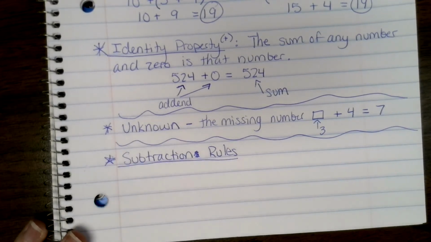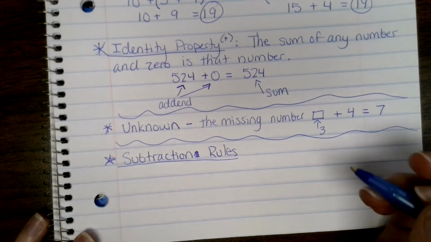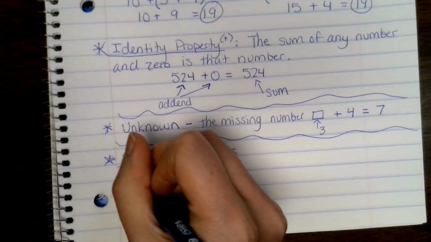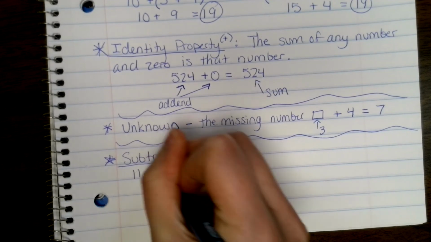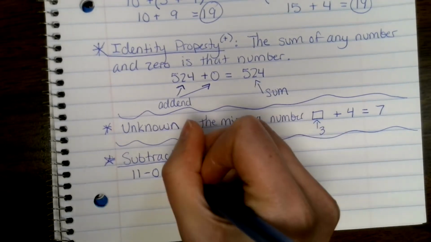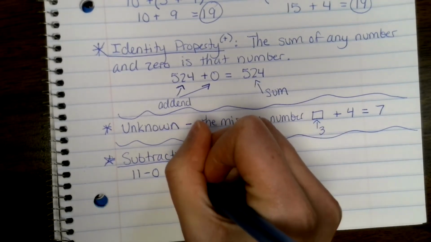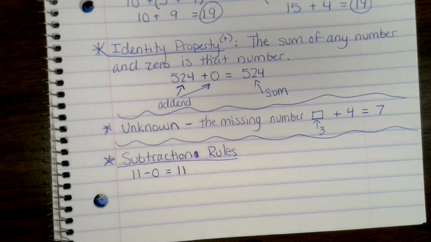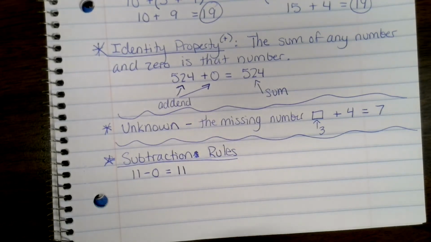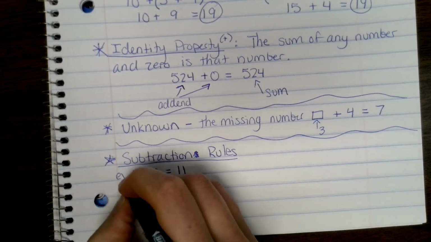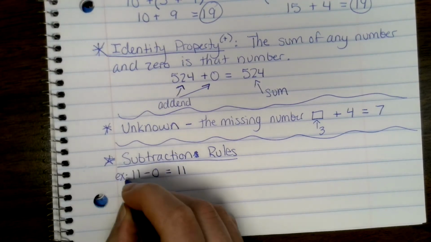Okay, so subtraction rules, kind of like the identity property, anytime that you subtract 0 from a number, you're going to get that same number as your answer. Okay, so it's kind of like an identity rule with subtraction. But that's one subtraction rule.